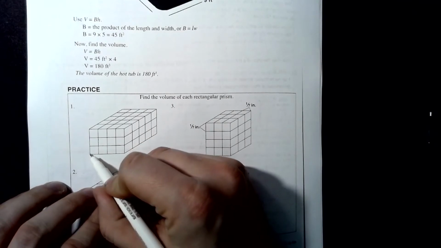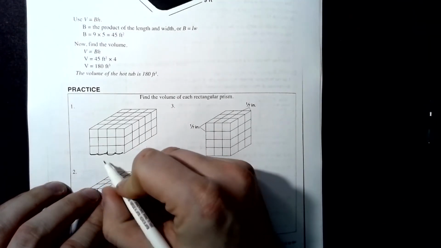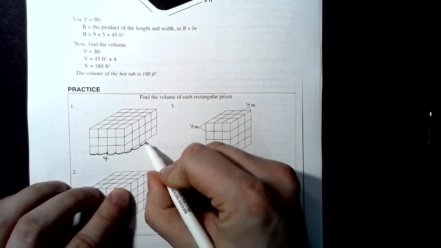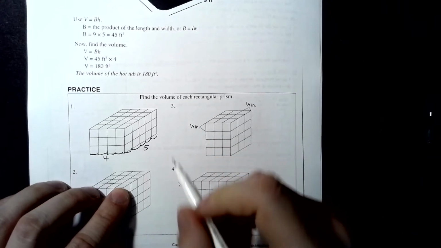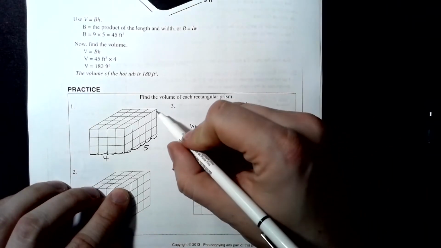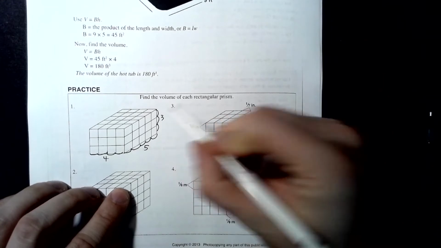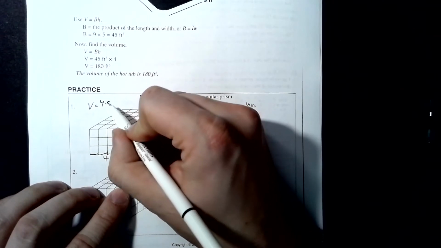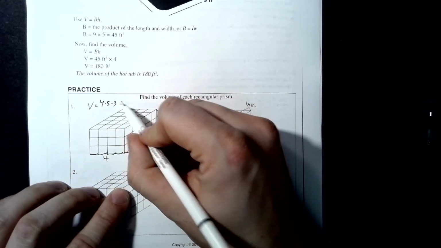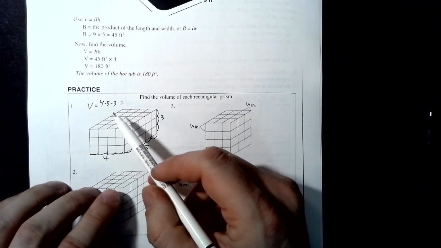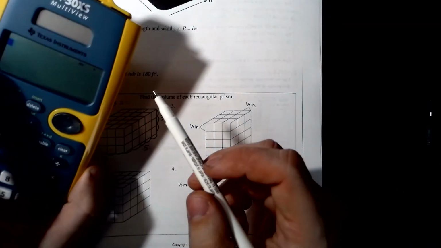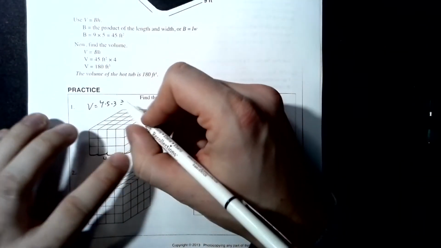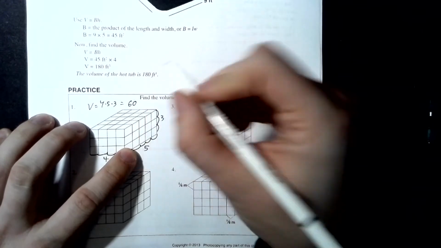So, counting up my length, we have 1, 2, 3, 4. For my width, we have 1, 2, 3, 4, 5 cubes going to the side. And we have 1, 2, 3 cubes tall. So, my volume for shape 1 is going to be 4 times 5 times 3. You may be able to do this one in your head. If you can, congrats. If not, this is calculator active, so you can use this to assist you. But back to the main point, the answer is going to be 60.